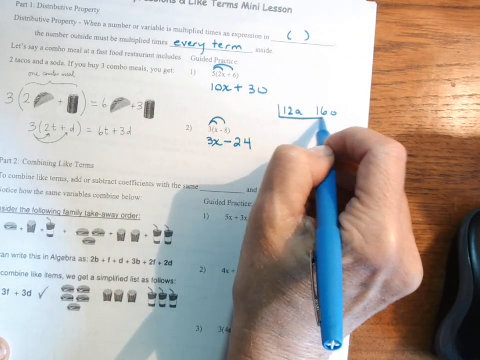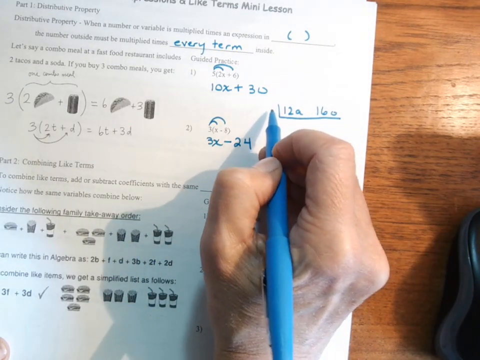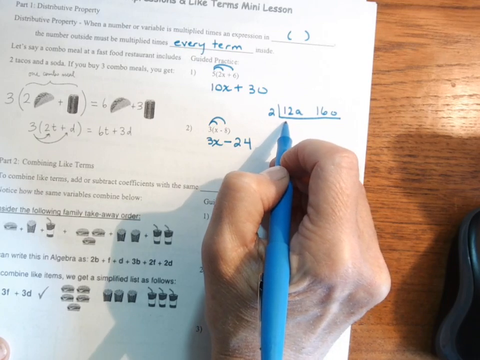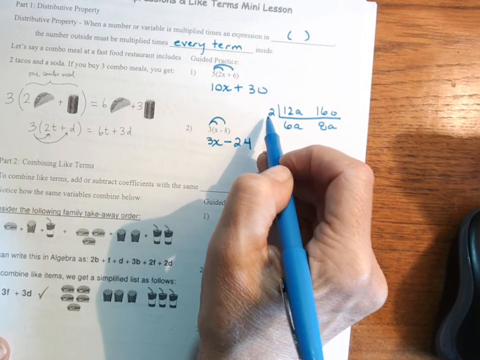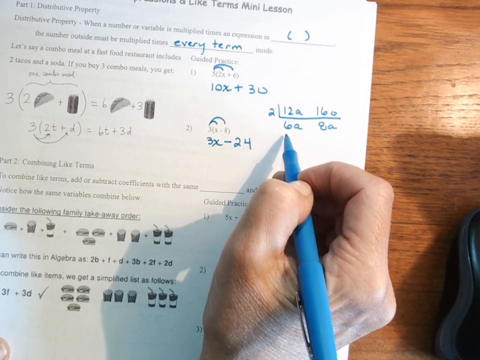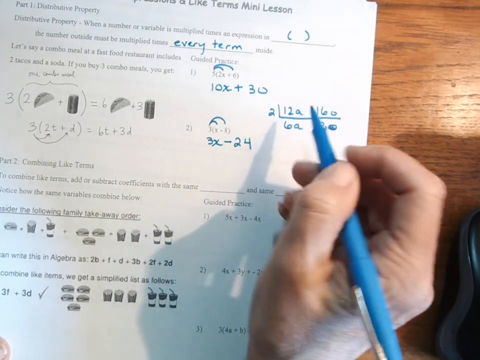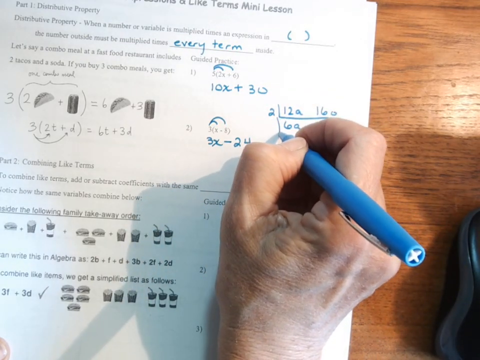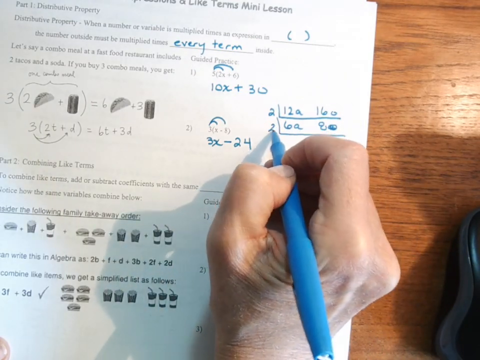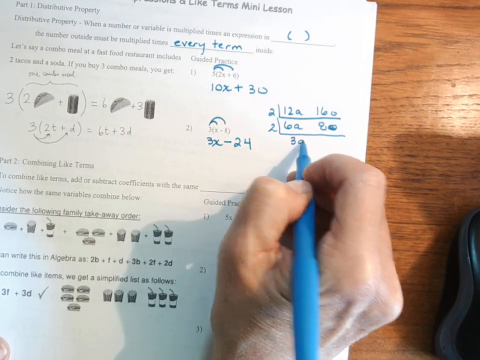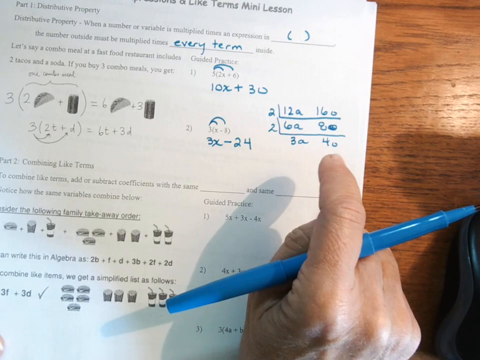So I'm going to draw an L around both these terms and ask myself what number divides into 12 and 16. I'm going to go with 2. That gives me 6 apples and 8 oranges. So if I made 2 baskets, I could put 6 apples and 8 oranges in each one. But I want to make the greatest number of baskets that I can, so I continue, and 6 and 8 have 2 as a common factor. So I'm left with 3 apples and 4 oranges. These don't have anything in common except for 1.